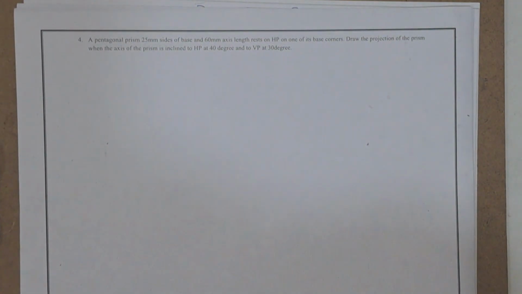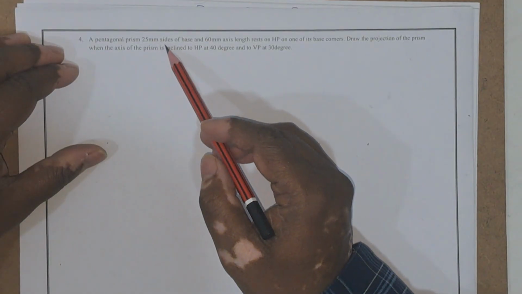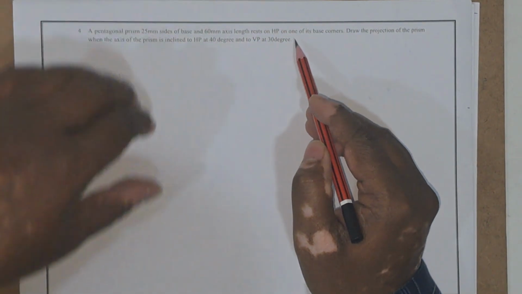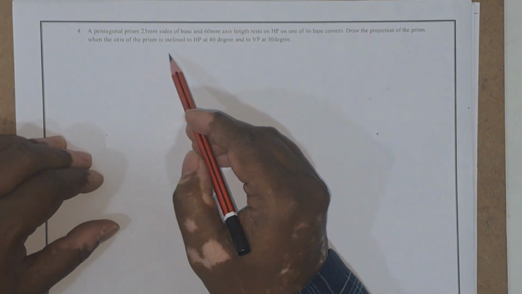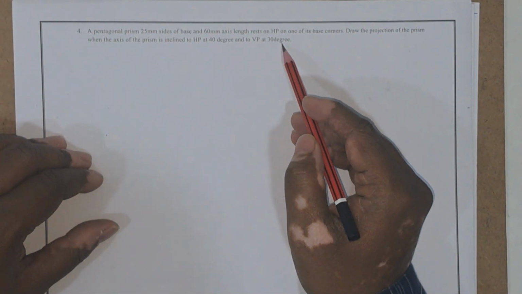Hello everyone. Today we shall solve the next question in the projection of solids series. We have in front of us a pentagonal prism, 25 mm sides of base and 60 mm axis length, resting on HP on one of its base corners. Draw the projections of the prism when the axis of the prism is inclined to HP at 40 degrees and to VP at 30 degrees.